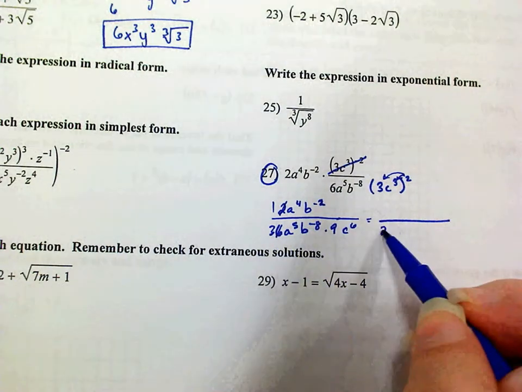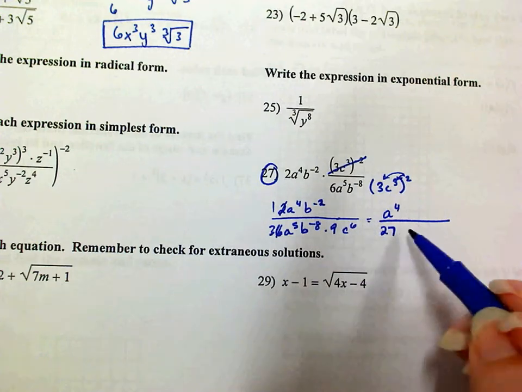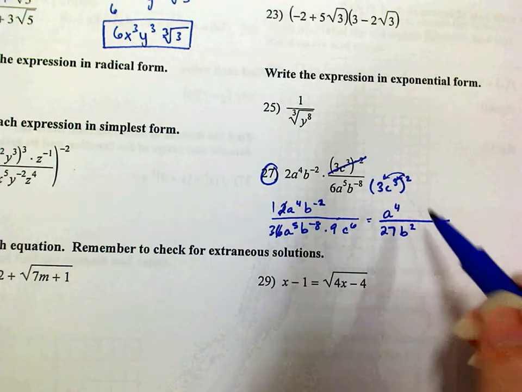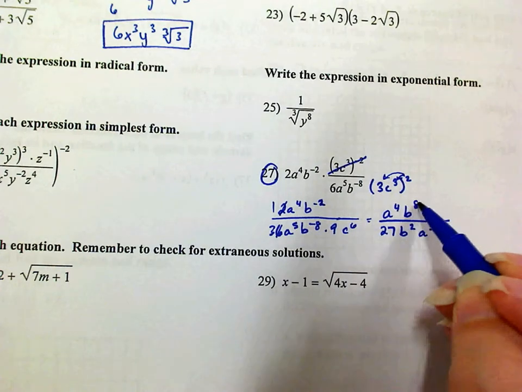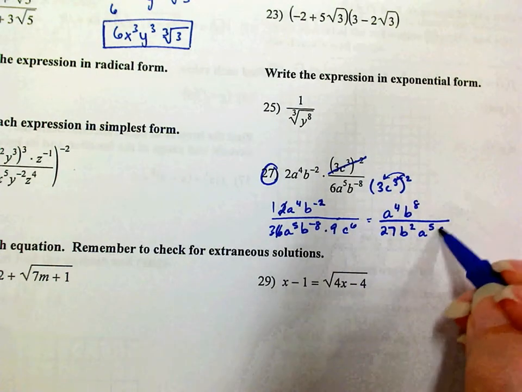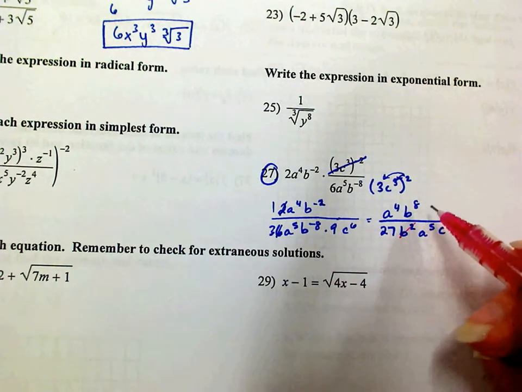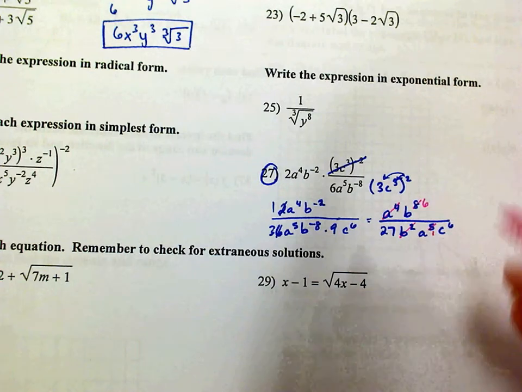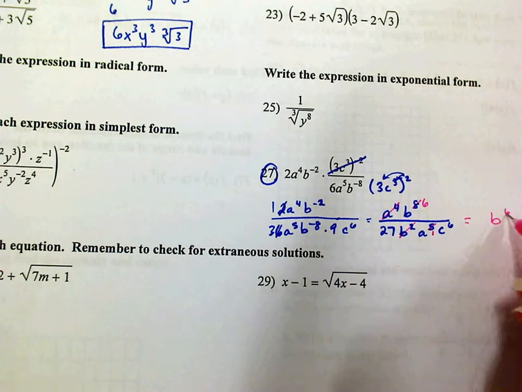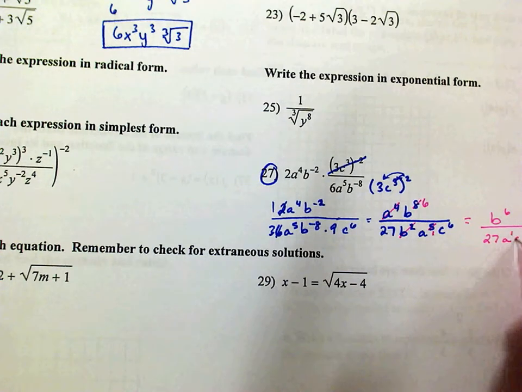Okay, a to the 4th stays on top, but b to the 2nd goes on bottom. a to the 5th stays on bottom because it's got a positive power, but b to the 8th moves to the top because it's negative. c to the 6th stays on bottom, and then all I need to do is simplify. 2 of these b's cancel out with 2 of those, leaving me with 6. 4 of those a's cancel out with 4 of those, leaving me with 1. So final answer, b to the 6th over 27a to the 1st, c to the 6th. And there you go.